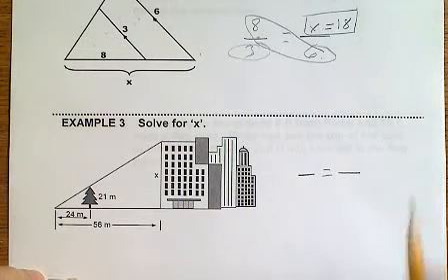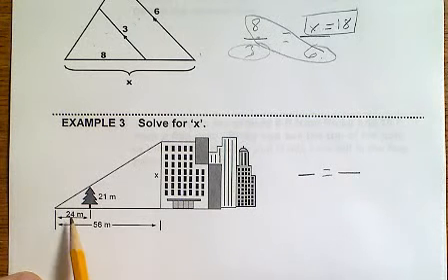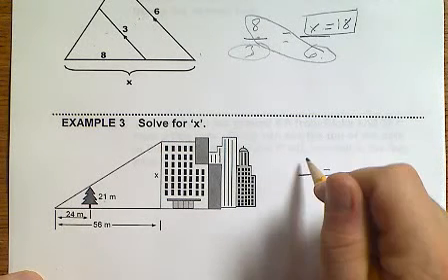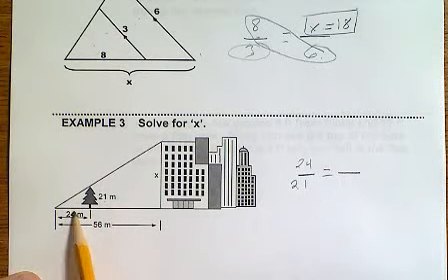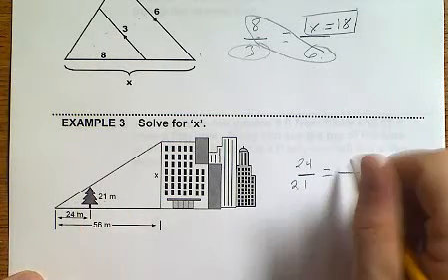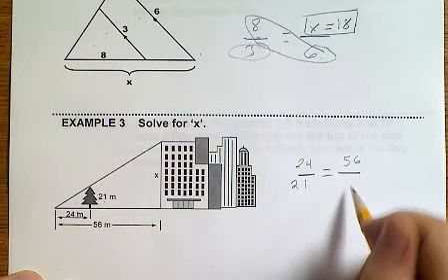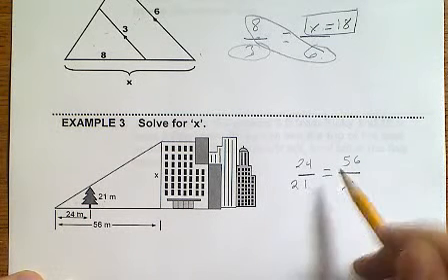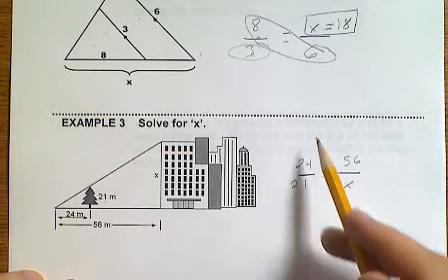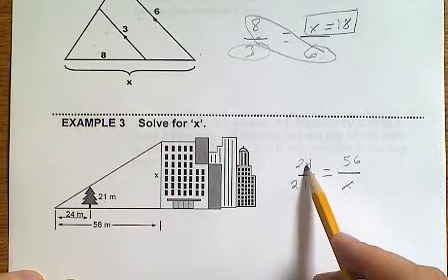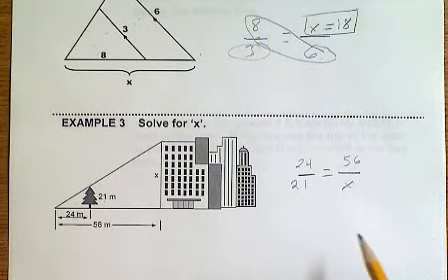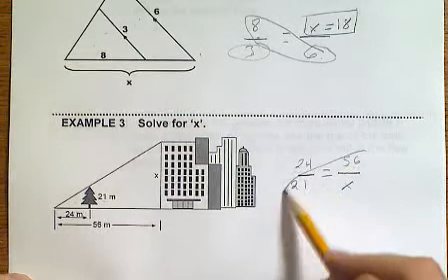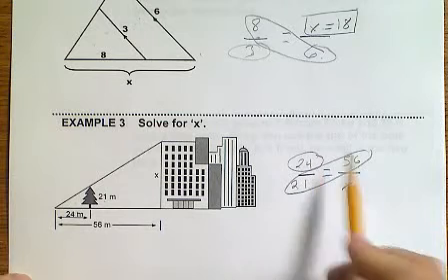So we set it up the same way. 24 over 21 equals, well, I went base over height, so 56 over x. Now 24 and 56, not quite so obvious. So I'm going to cross multiply and divide.